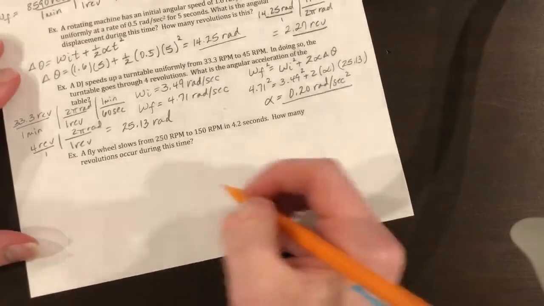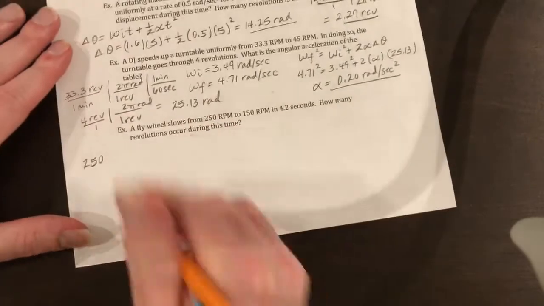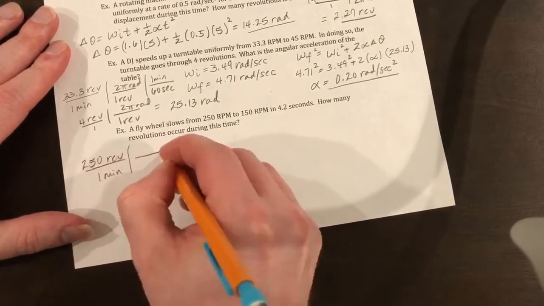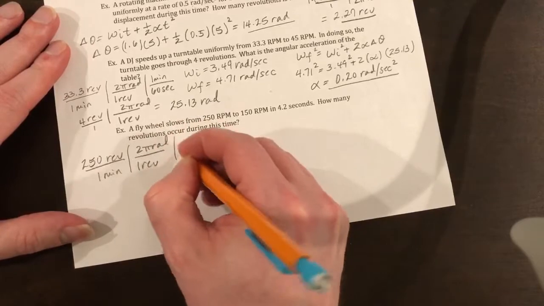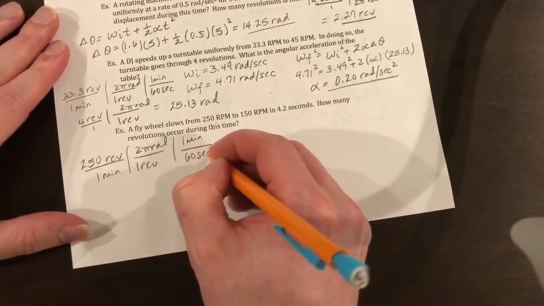Okay. So we need to convert these. So I'm going to do the same thing I did on the last question. Revolutions per 1 minute. 1 revolution has 2 pi radians. And then 1 minute has 60 seconds.